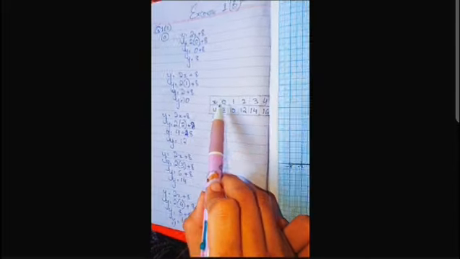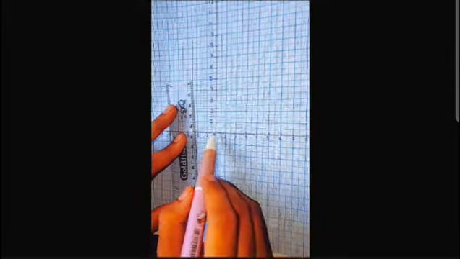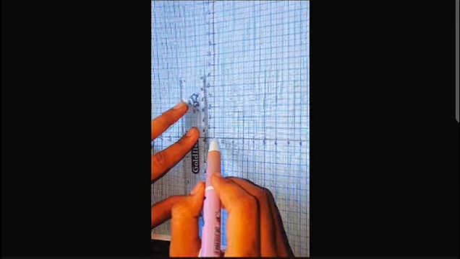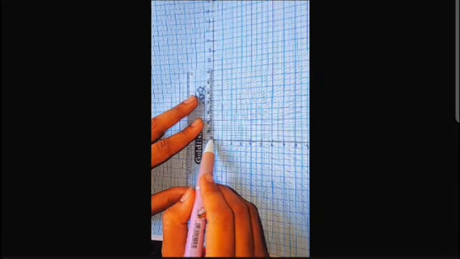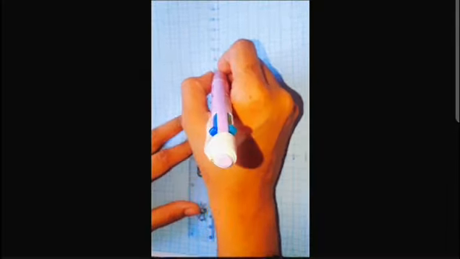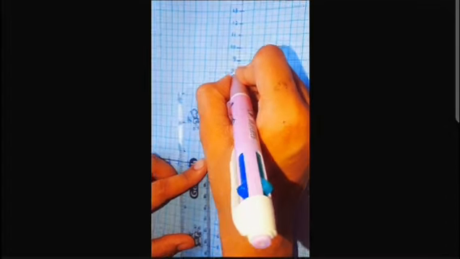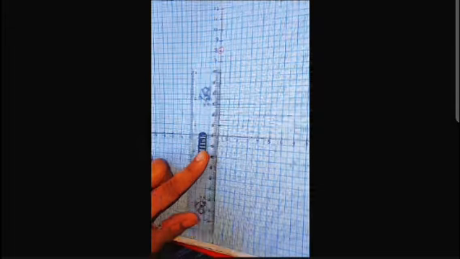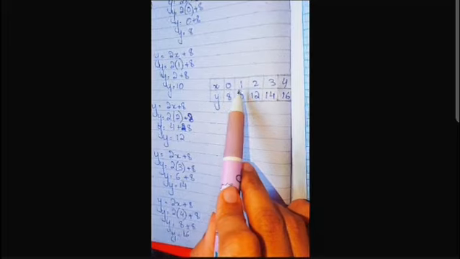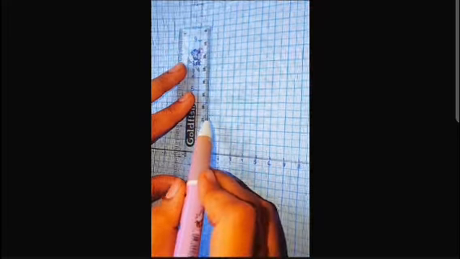Now when the value of x is 1, the value of y is 10. I am marking this as well. On the line of 1 on the x-axis, I go to 10 on the y-axis. I have marked this point. Now when x is 2, y is 12. So come to 2 on the x-axis and 12 on the y-axis. You can see clearly this is 12 on the y-axis.